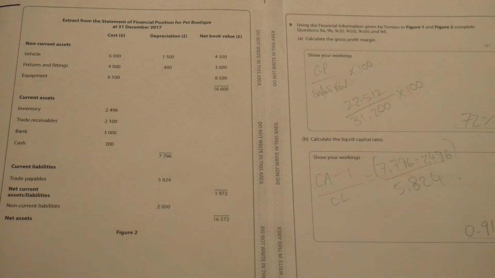Okay, so they've got 91p to cover every £1 of current liabilities. Okay, so that's 91p of current liquid assets. Okay, so that is without selling any stock. Great stuff.